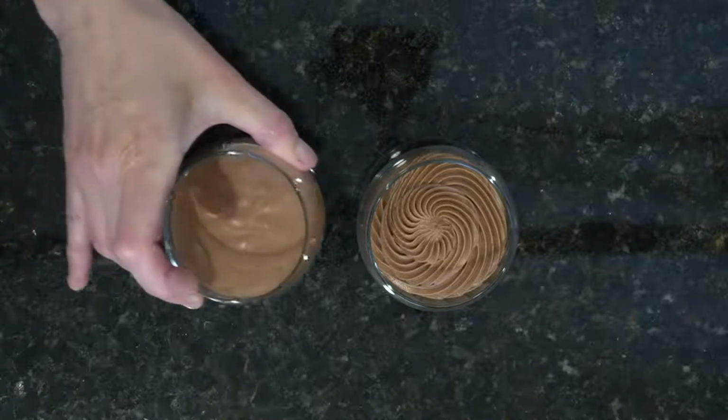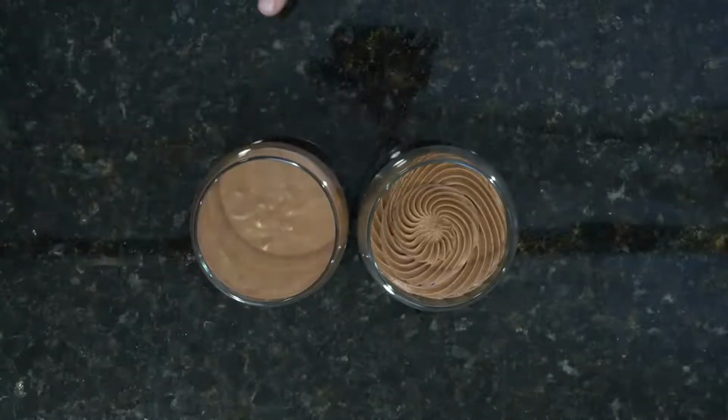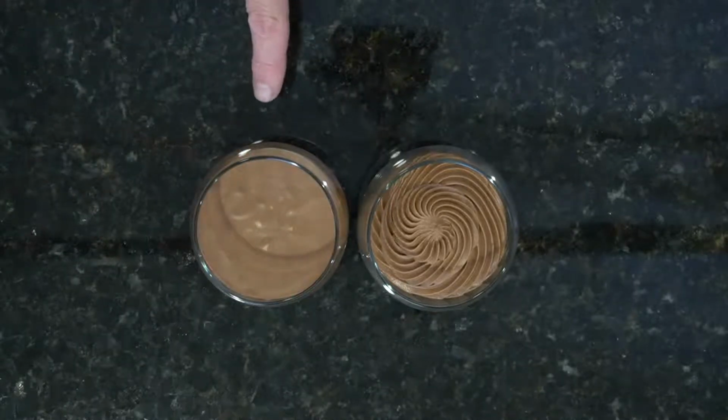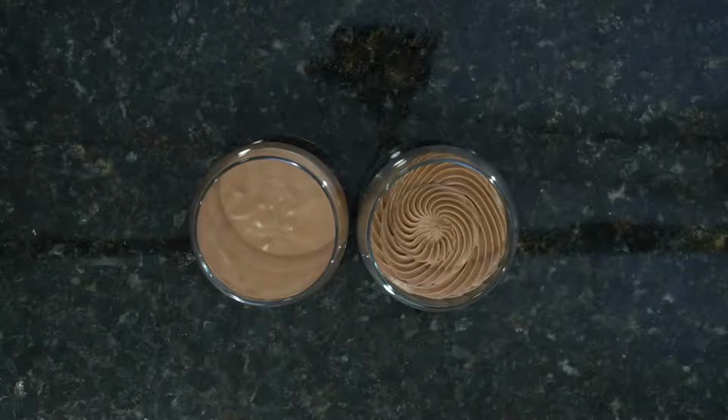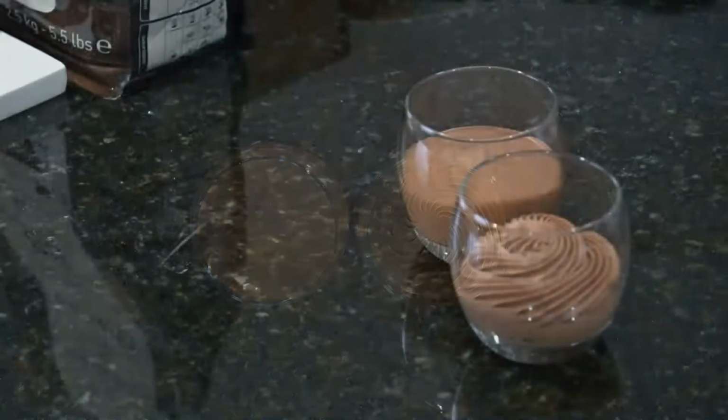Now, if it was too hot, can you see that's the same mousse piped into the glass? It's 100 grams in each glass. And so that's really, well, we don't want that, do we? You can just see it's really dense.